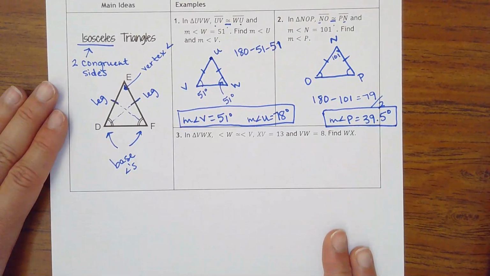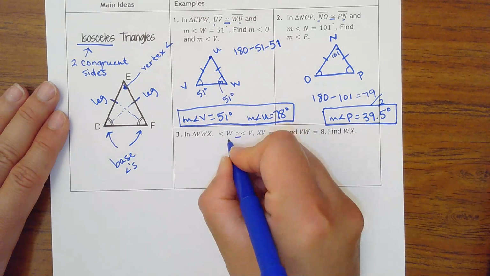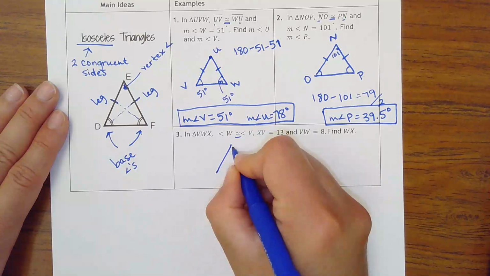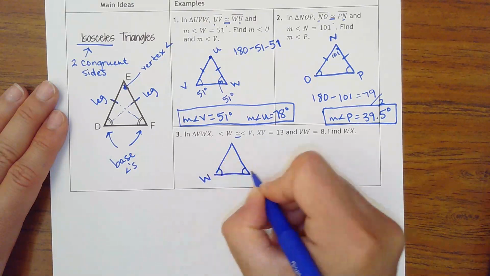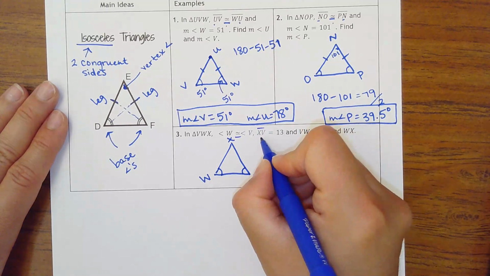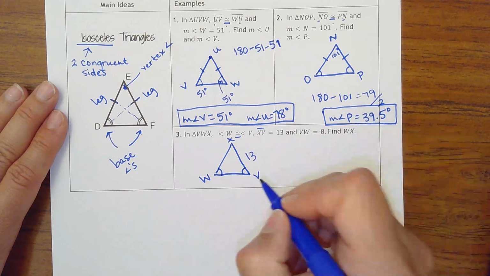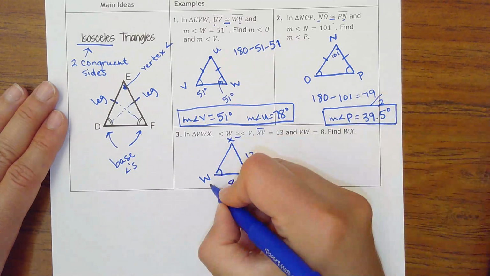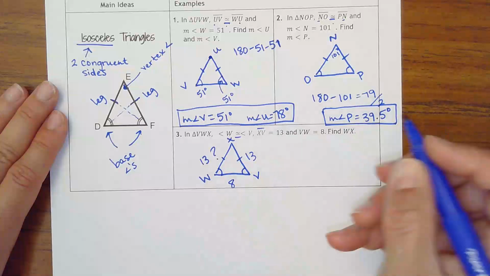All right, and last one of these, in triangle VWX, angle W is congruent to angle V. And so that actually tells me the base angles. So it's telling me this angle and this angle. So one's W and one's V. This must be X at the vertex. XV is 13, and VW is 8. Find the length of W to X. Pretty easy. These would be the legs that are congruent, so this must be 13.